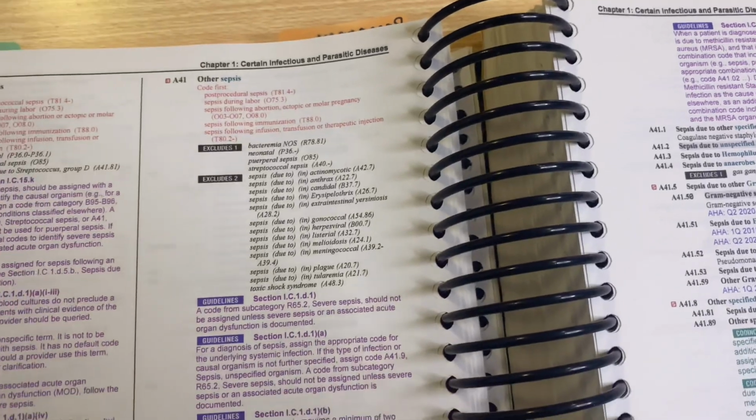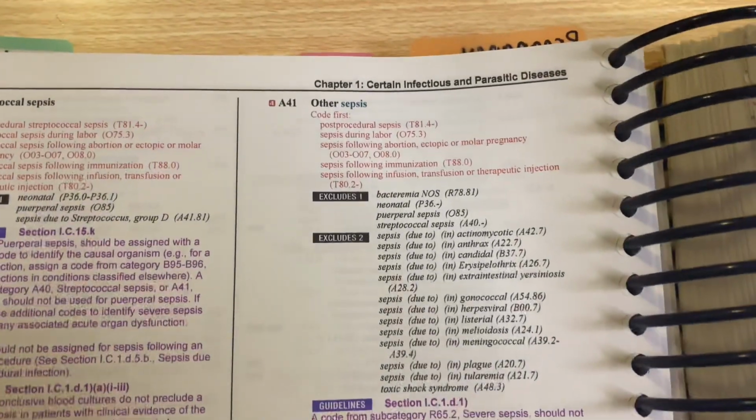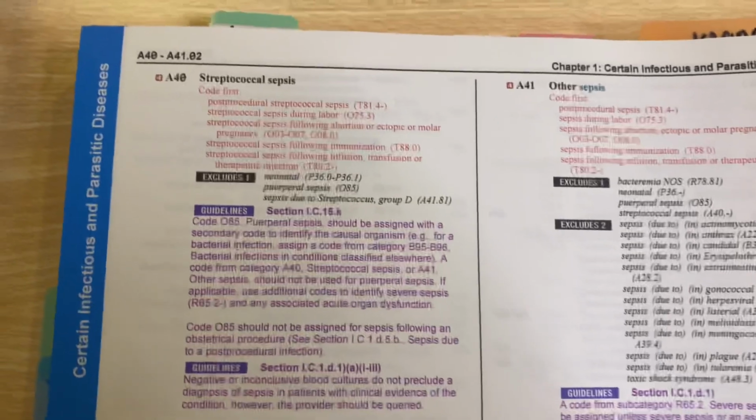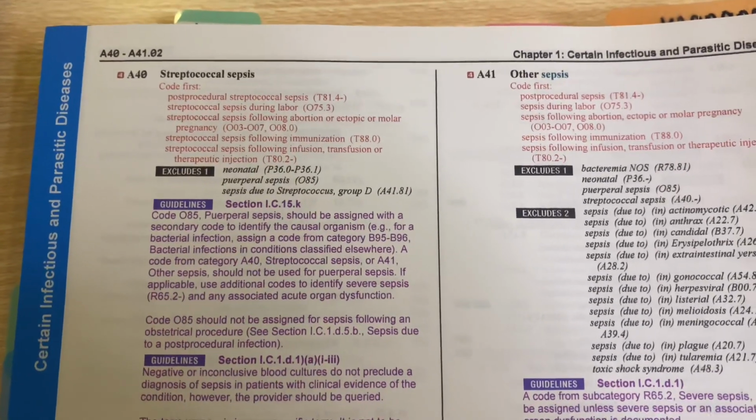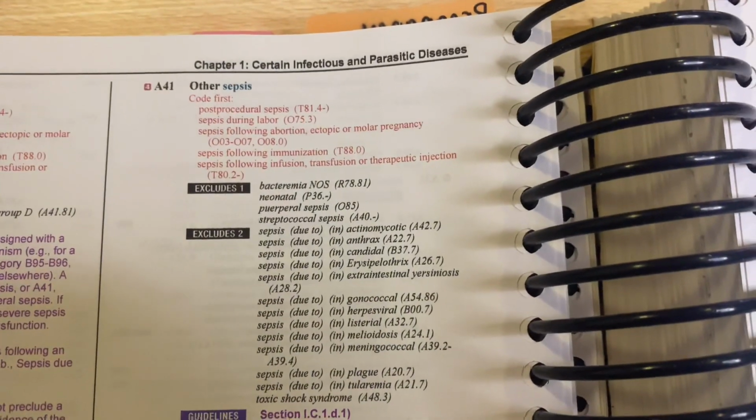In our tabular list at A41, other sepsis, over here A40 was streptococcal sepsis, but it was not strep. So that is why we are at the other sepsis.